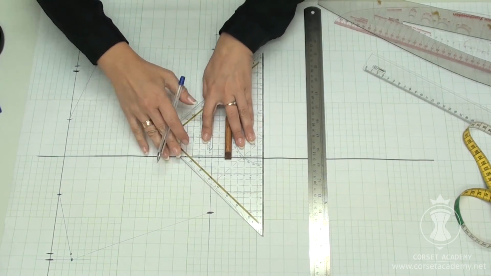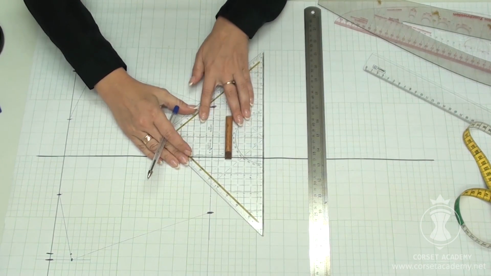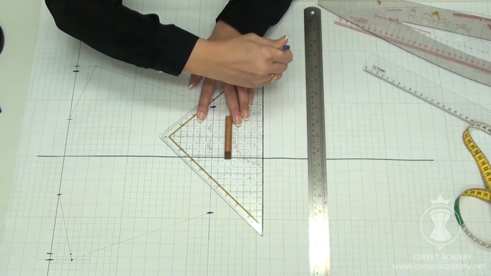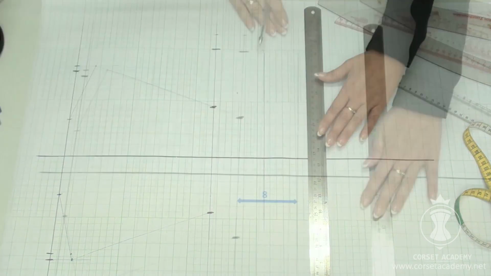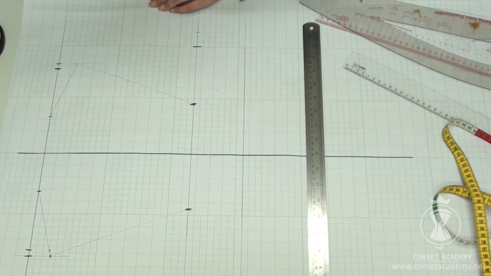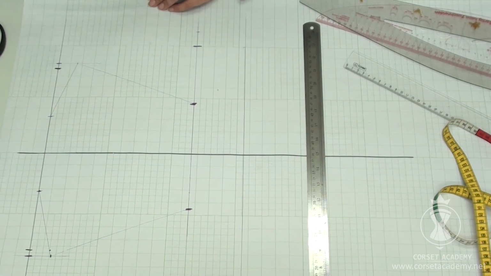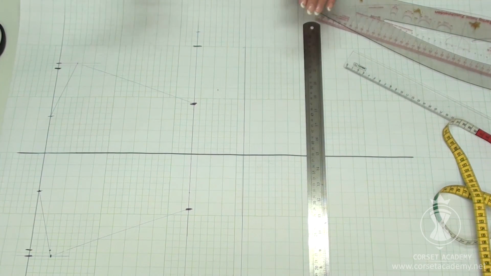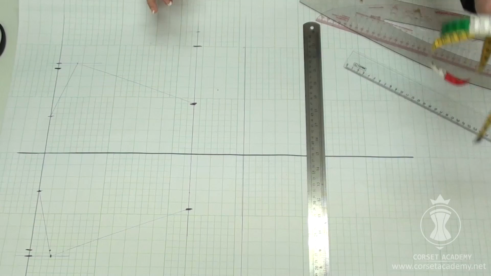Next, I step 8 centimeters below the bust line and draw the under bust line. Let's make calculations. The under bust front measurement is 40 centimeters, and the under bust circumference is 78 centimeters. Therefore, 38 centimeters will fall upon the back, nearly as much as at the front.